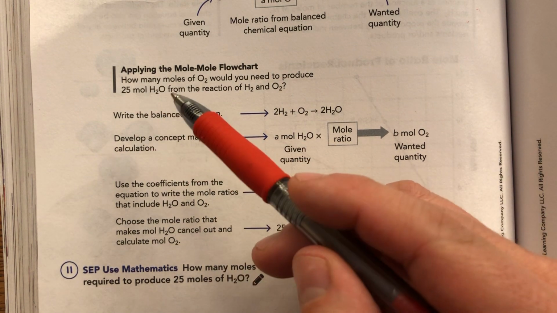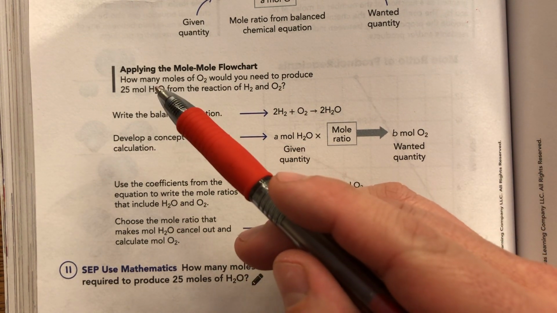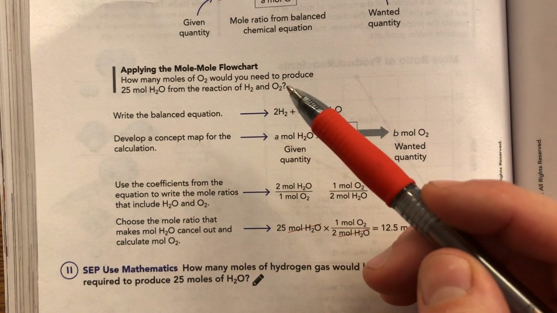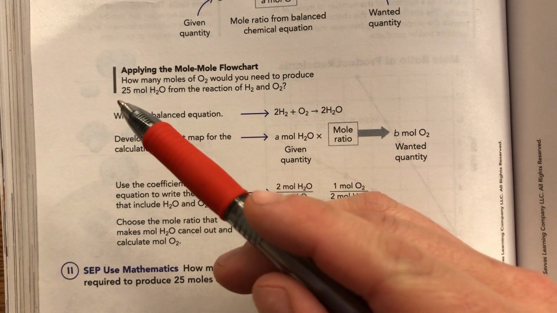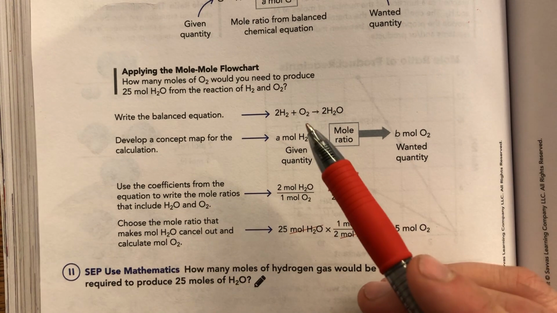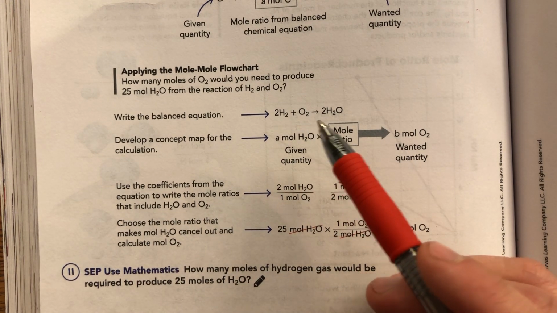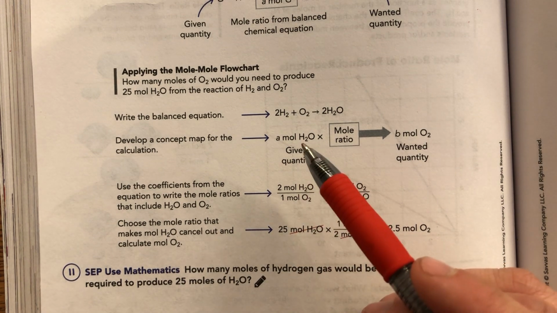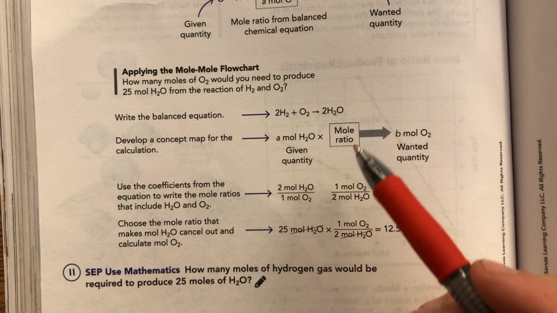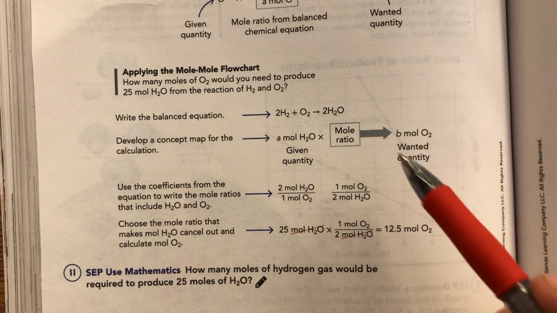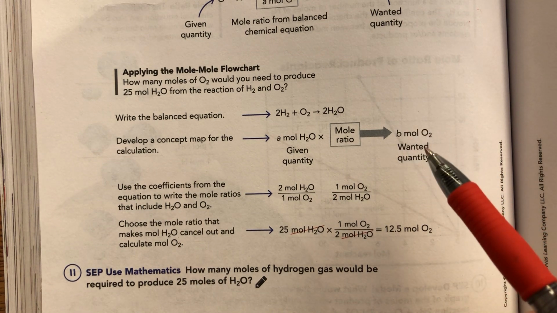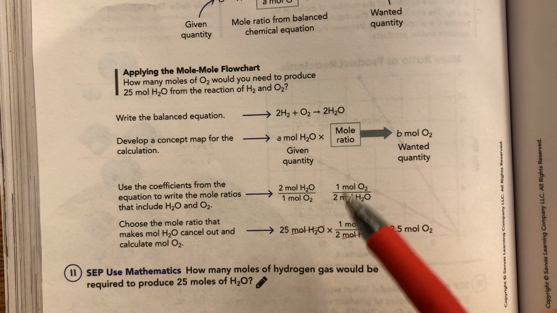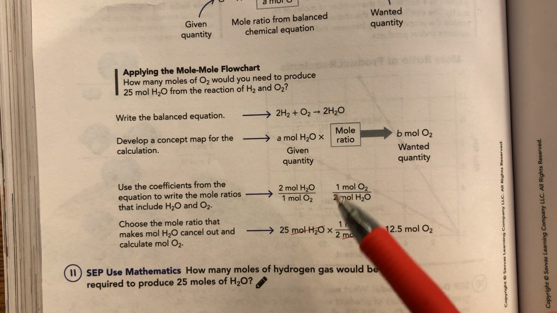So you have a given amount of water that is going to form, but how many moles of oxygen would you need to produce that amount? That's the question we're asking: how much oxygen do we need to produce 25 moles of water? We have our given amount, which is 25 moles, and we need to find that mole ratio in order to get to the amount of oxygen. These are our mole ratios. They can be written either way, because proportions can be written in either direction.